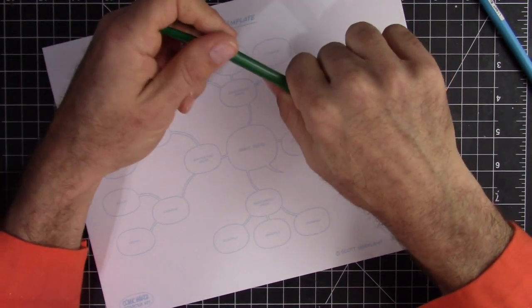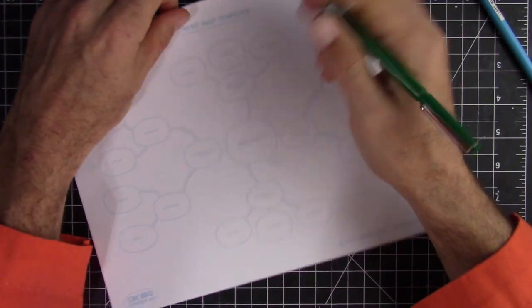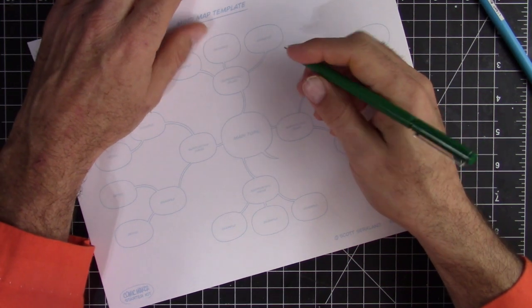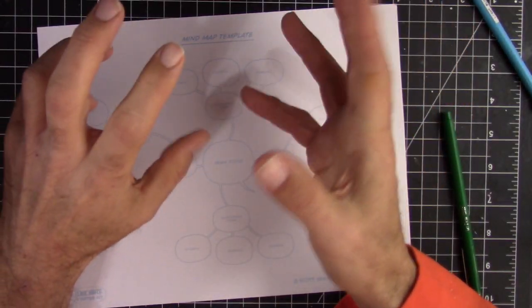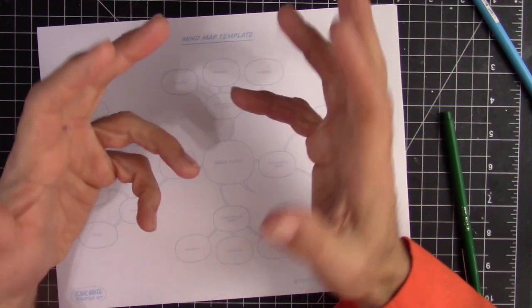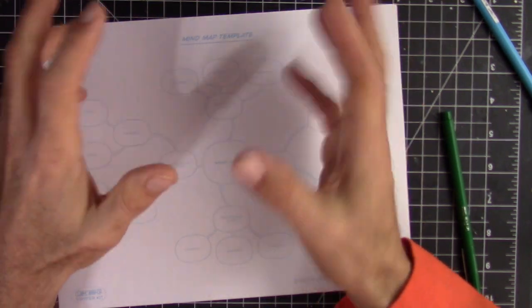All right, so where do we start? Let's think of what is really cool and original and iconic about Spider-Man.